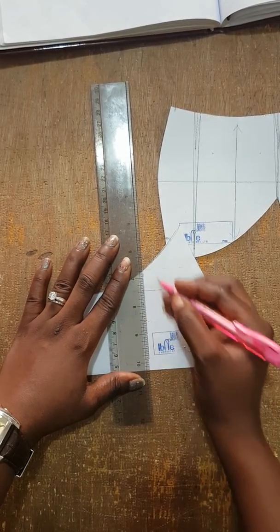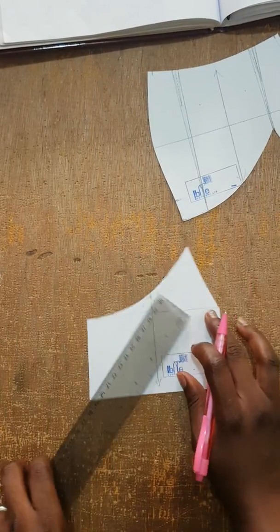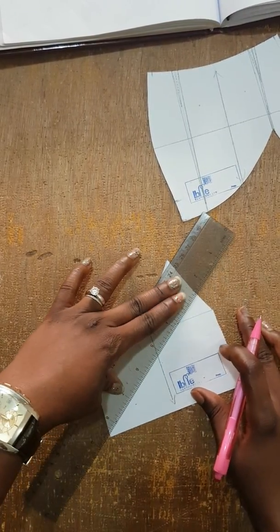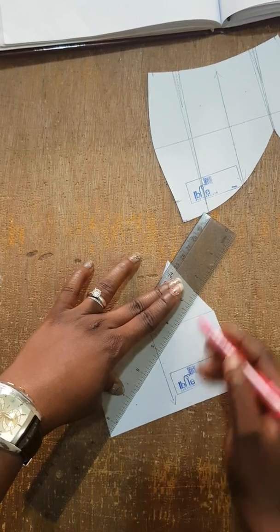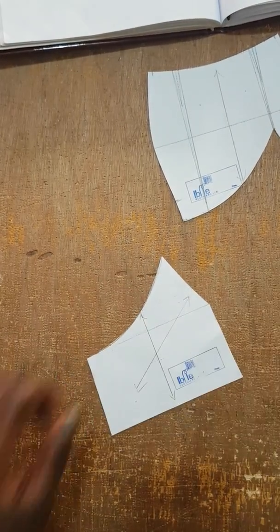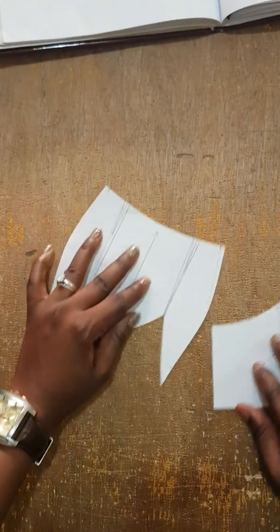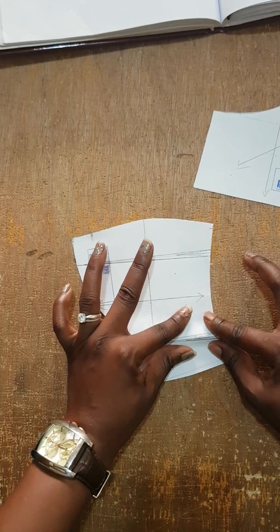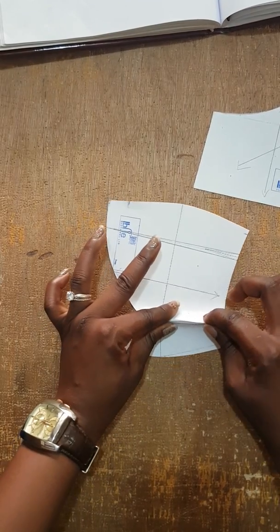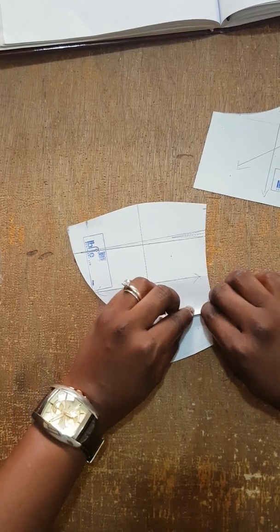These can be placed on the straight grain of your fabric or on the bias. Please read this page. The reason you can place this on the bias is because you want to create flare effects. Okay, so now, like I said, we're going to close this dart. You see that you'll be able to close it. You close it.